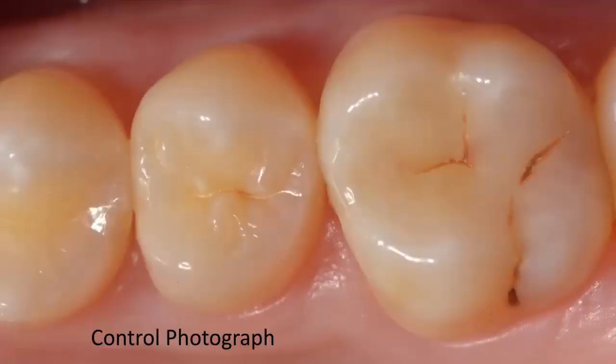And this is a control photograph after a week's time. When the teeth are well hydrated, you can see there is ideal color matching, the ideal shade is there, ideal sculpting is there, and the patient is well happy with this type of restoration.